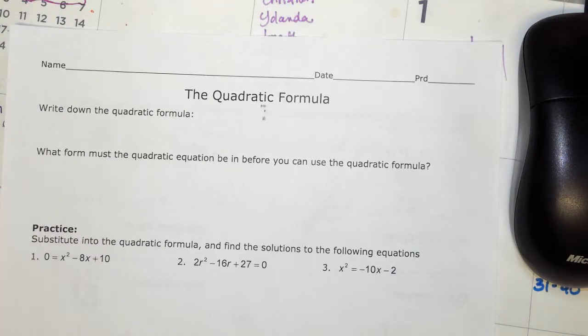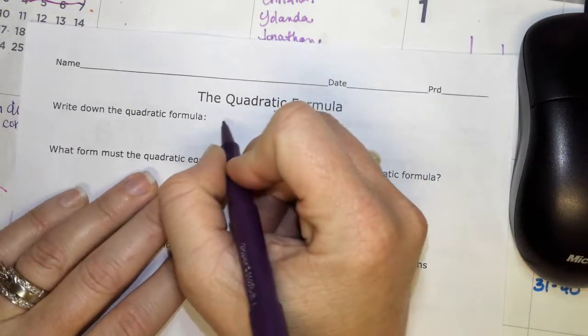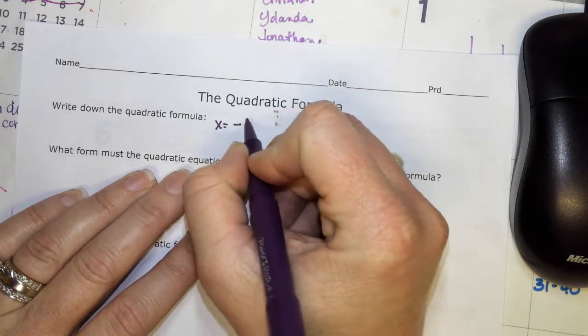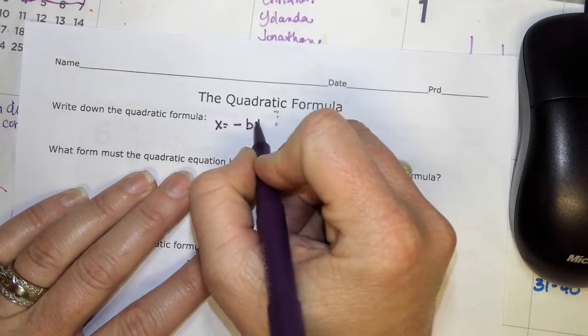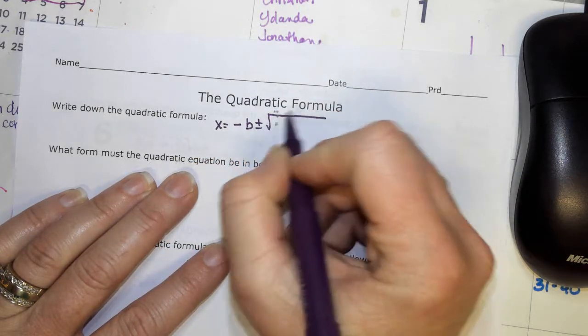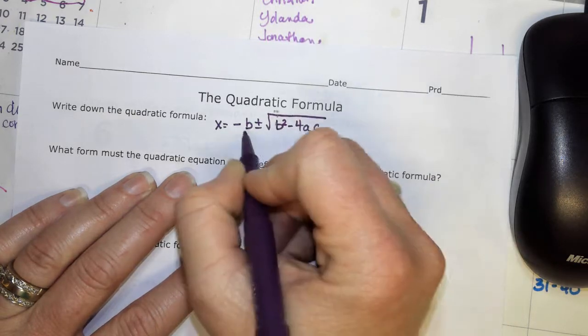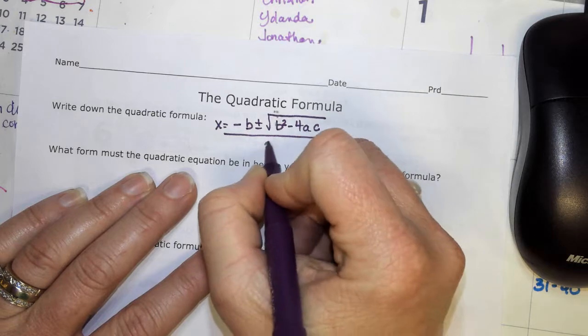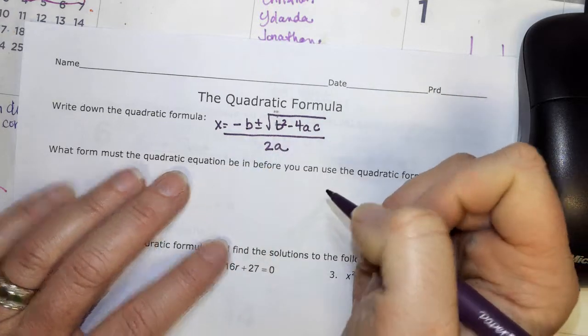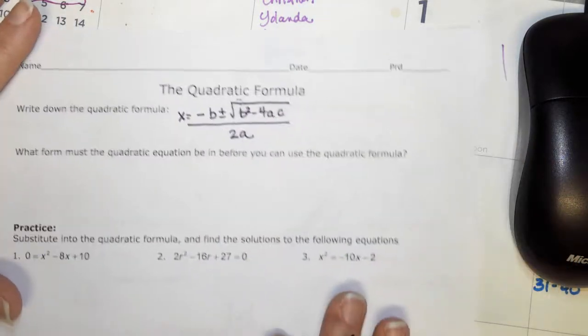Okay, so this is for the quadratic formula worksheet. All right, so first we want to write down our quadratic formula. So that is going to be x equals negative b plus minus the square root of b squared minus 4ac, all divided by 2a. All right.